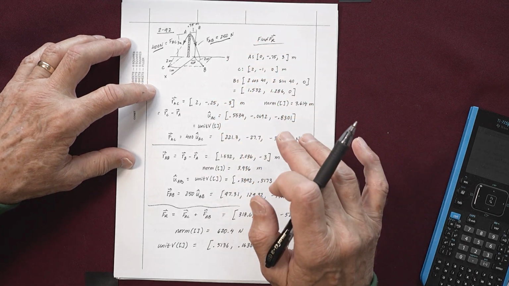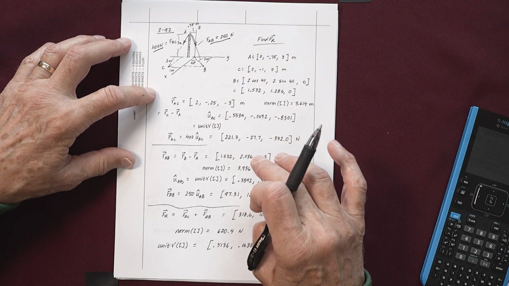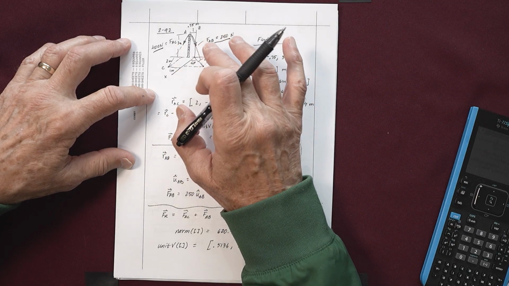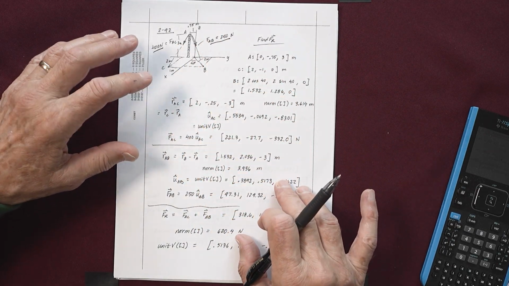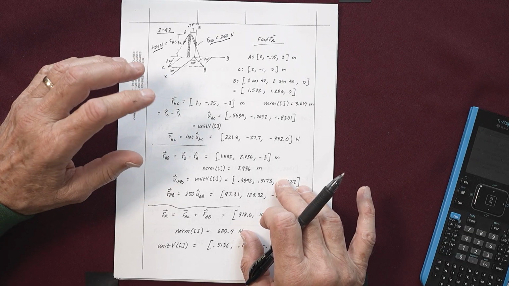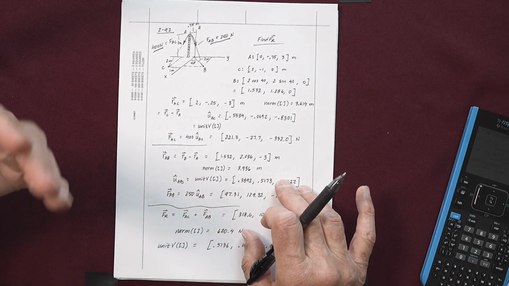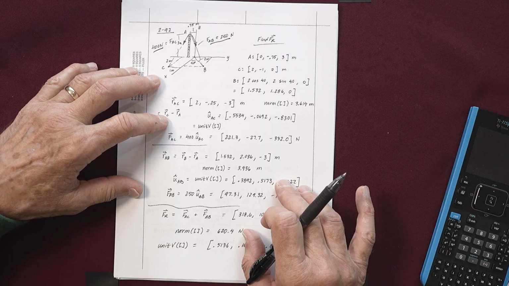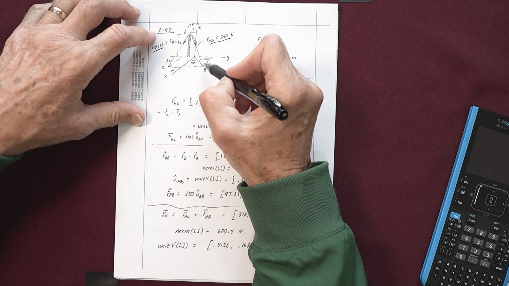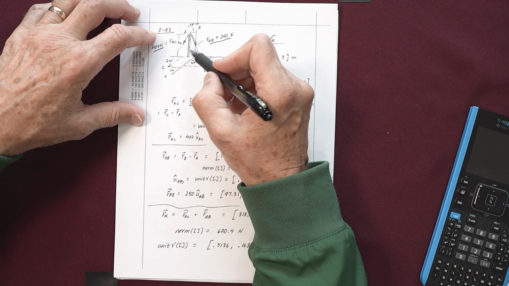And one of the questions we're going to ask is, what is the angle between these cables? So I'm actually going to leave this problem and talk about the dot product first. And then in a separate video, we'll actually work this problem. But once we write this vector and this vector, we're going to use the dot product to find this angle.